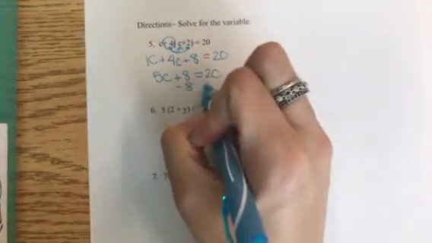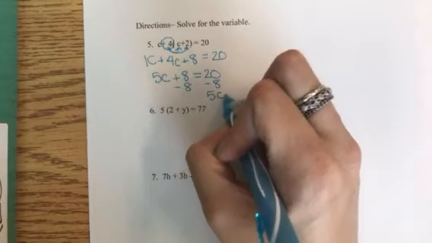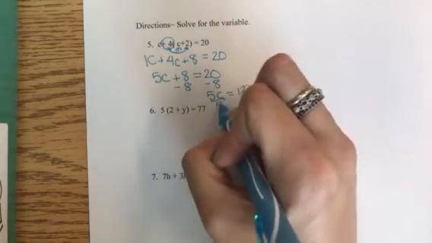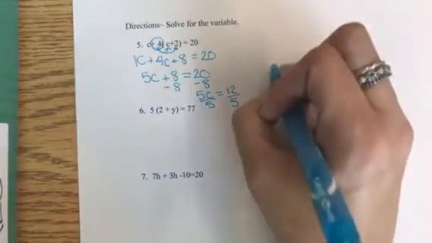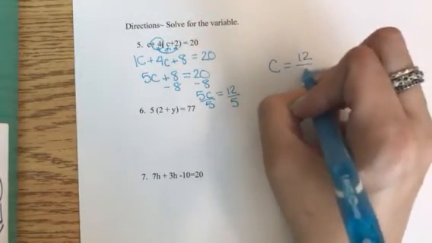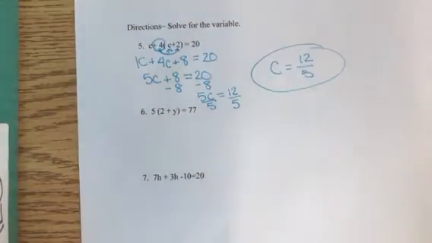I can't simplify that any further, so now I can start worrying about solving. I'll undo my addition and subtraction. So let's see, 5c equals 12. We'll undo multiplication with division, and we get a fraction on this one, but that's fine. It's reduced. Let's see, if you had that as 2 2/5 or 2.4, that would be fine as well.